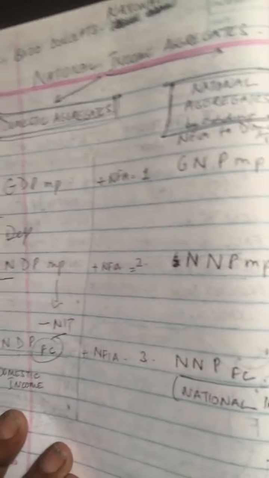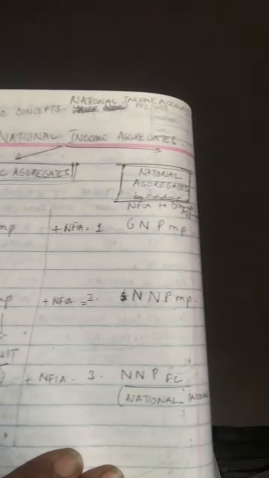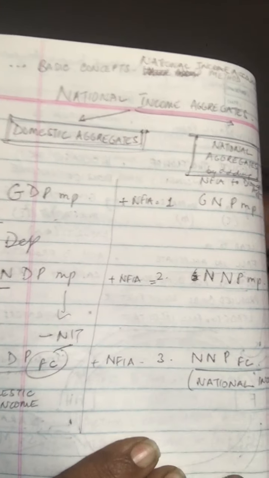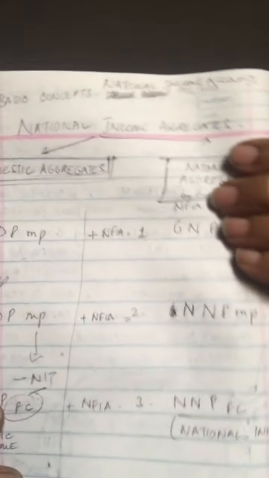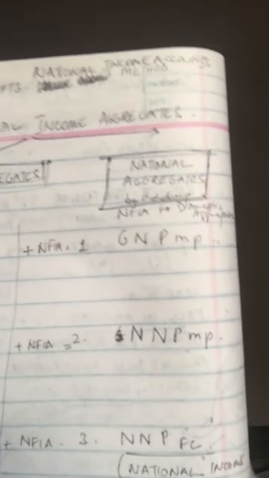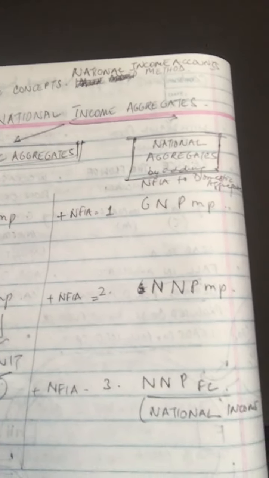So now what do we do? To get the national product from DP to NP, we add up net factor income from abroad. So in each of these aggregates, we are going to add an element known as net factor income from abroad. That will help us understand, and we'll finish off with this.